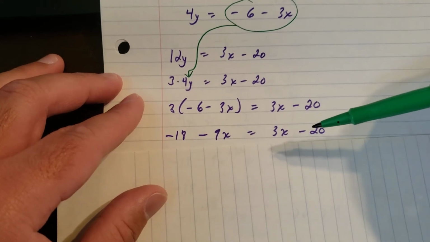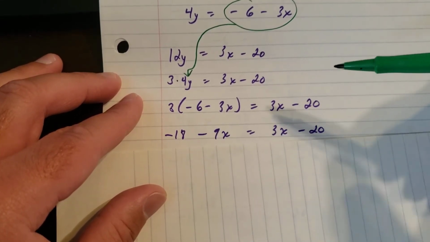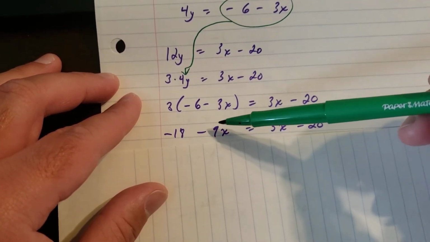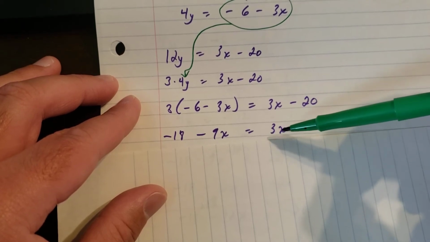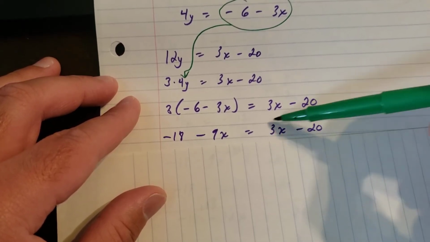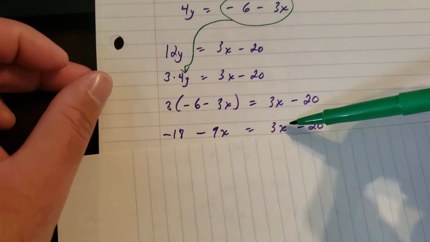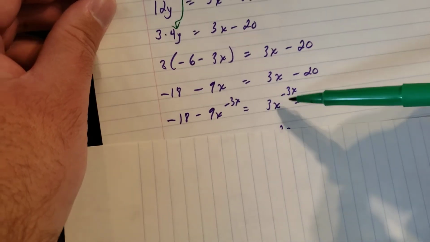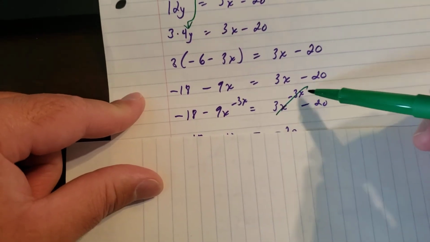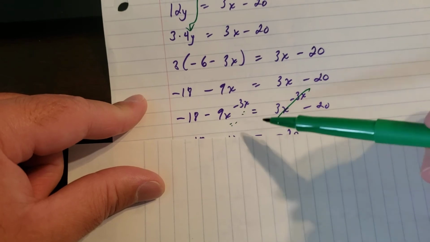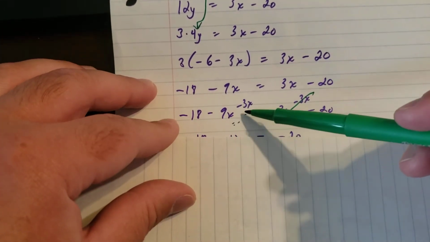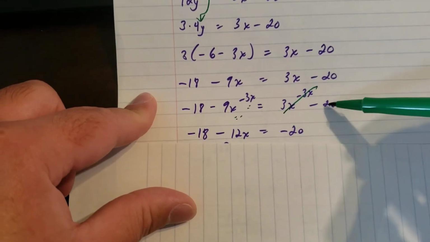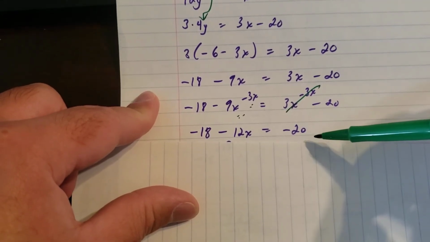What I usually do is put my x terms on the left-hand side of the equation, my numbers or my constants on the other side. So that means this x term that's here, I'm actually going to want on the other side of the equation. So to get rid of it from this side, I would have to subtract it here. So subtracting 3x and subtracting 3x on the other side. So you can see here it cancels off, and these two terms can then go together. Okay, so negative 9x minus 3x is negative 12x, leaving the negative 18 there. Okay, and this just leaves me with just negative 20 on this side.